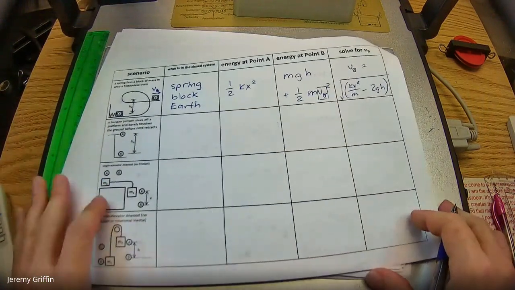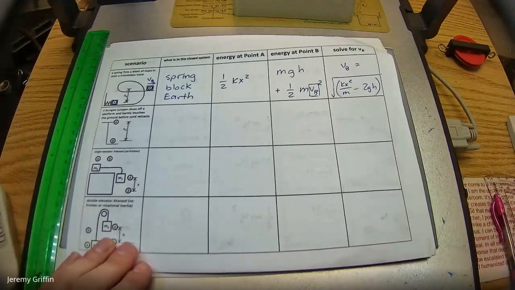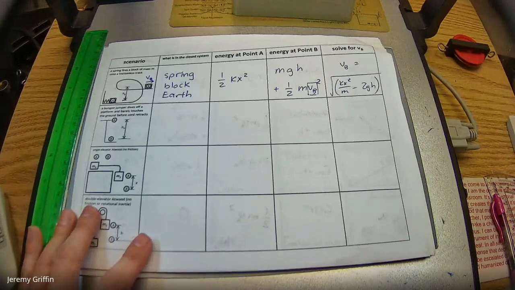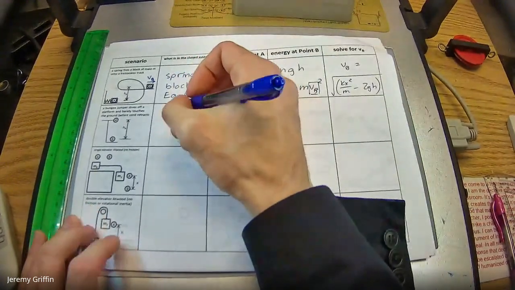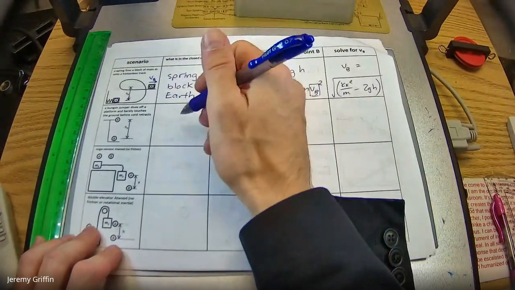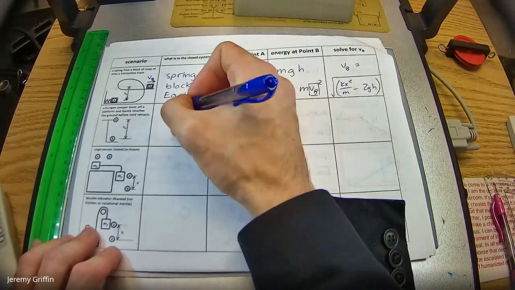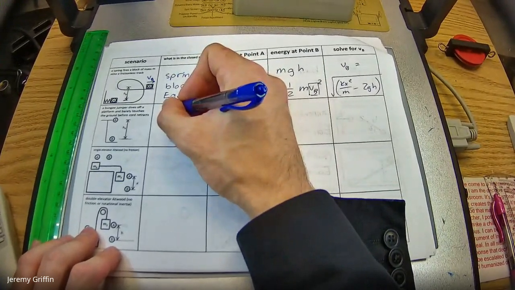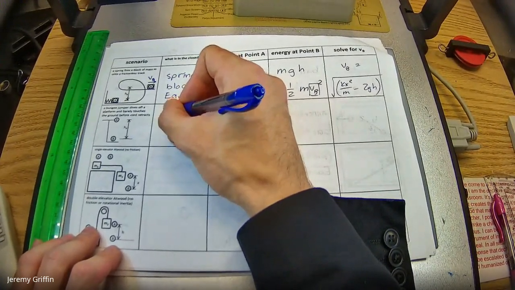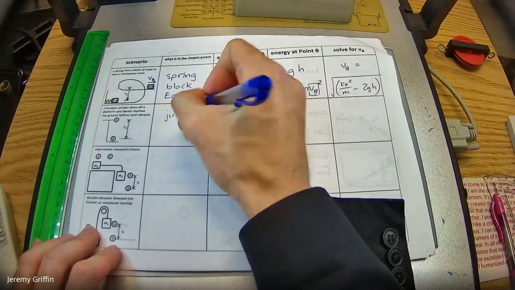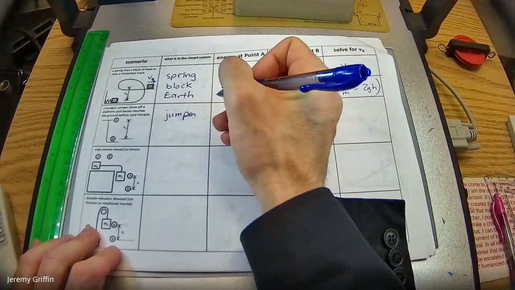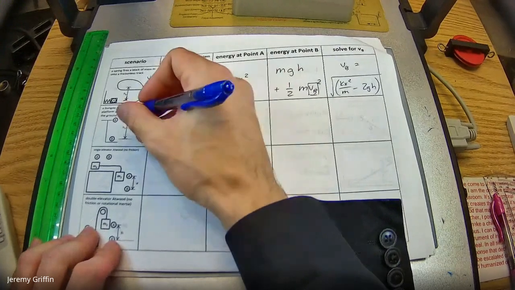A bungee jumper dives off a platform and barely touches the ground before the cord retracts. I'm thinking 3 objects in the system. What's one of them? The jumper? The Earth, because there's a height change, right?